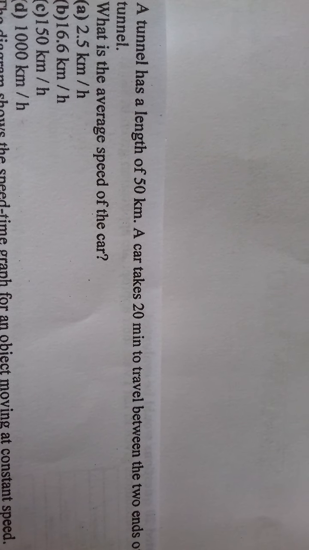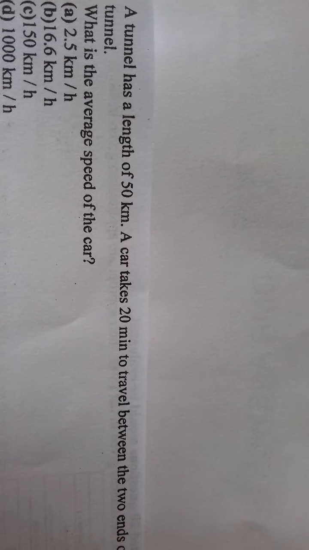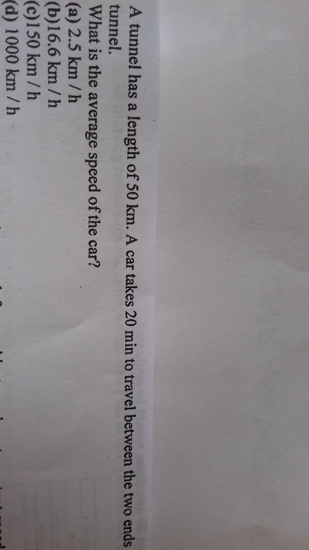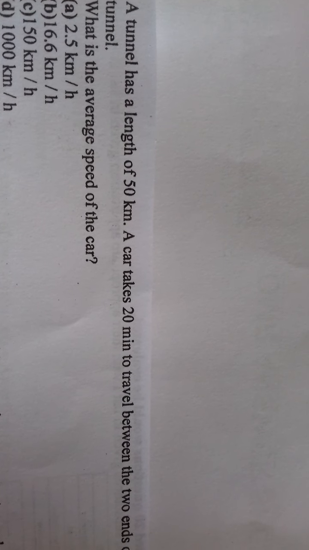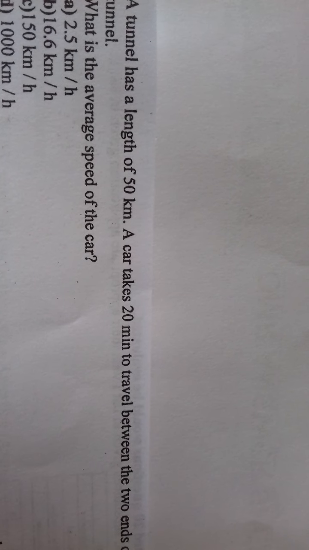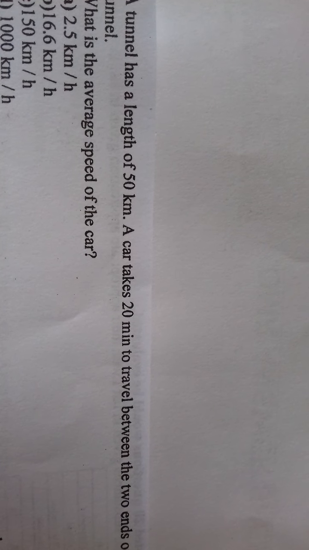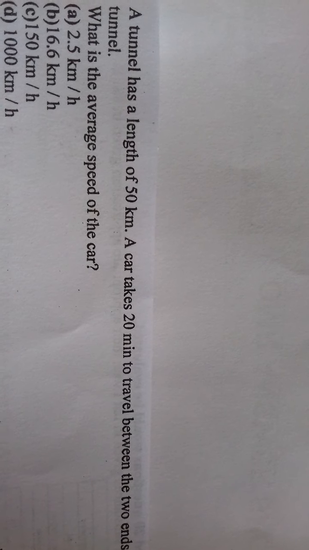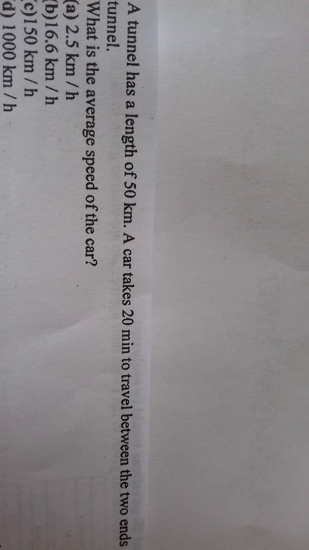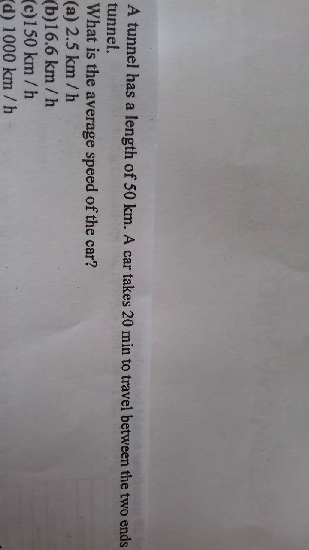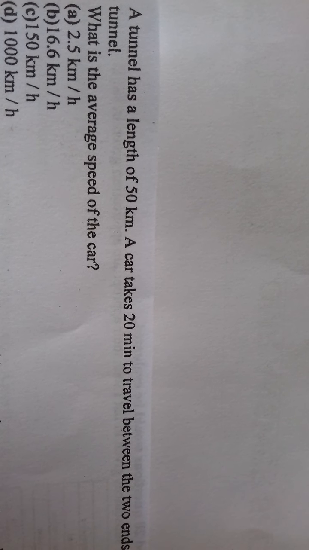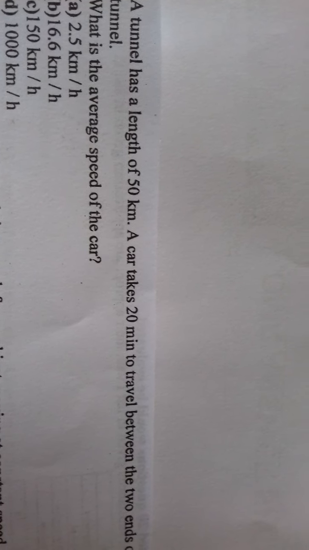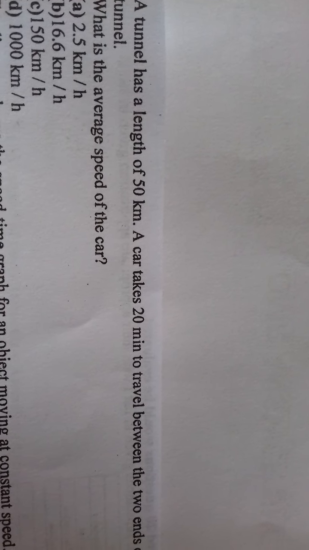So if we look at this, the distance traveled is 50 km in 20 minutes. You can also use one more technique to find the answer: in 40 minutes the distance traveled will be 100 km if in 20 minutes it traveled 50 km, and continuing this way, in 60 minutes the distance traveled will be 150 km. 60 minutes means 1 hour, so the distance traveled in 1 hour will be 150 km, and so the average speed will be 150 km per hour. So C option is correct, that is 150 km per hour.